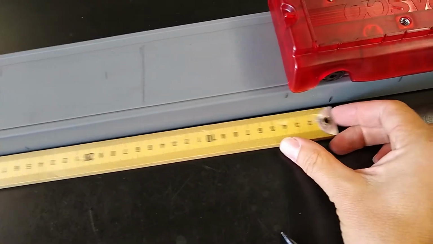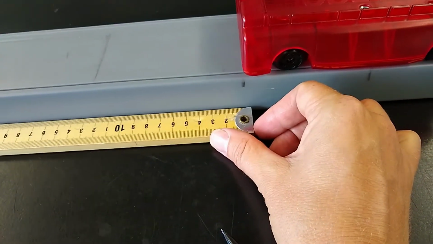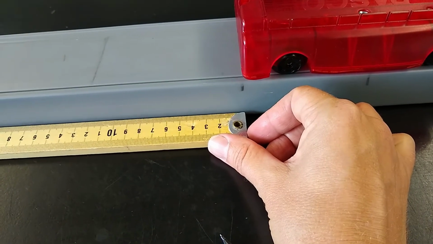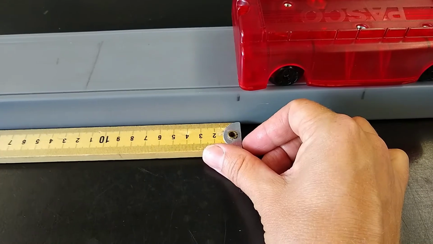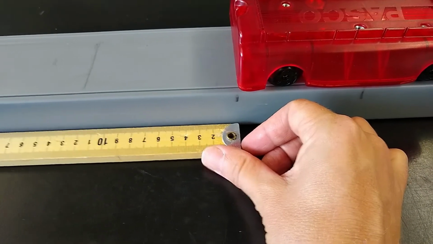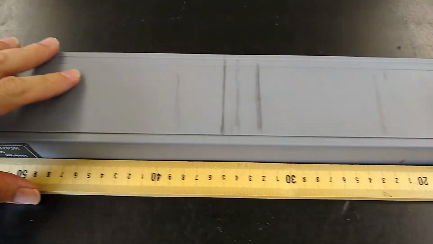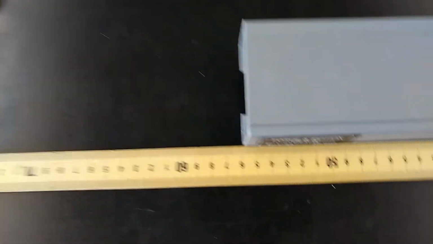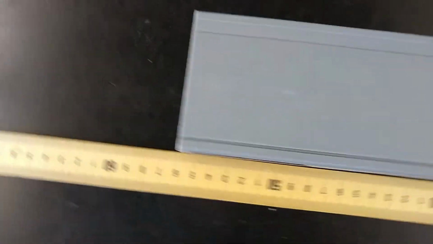Let's get this here. I'm going to line this up with the mark right there, right about there, lined up. Okay, and then we'll see how far down the track, how far it travels. See if we can get this measurement. It's 50 something centimeters. So here we go.